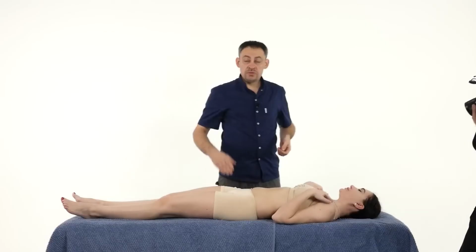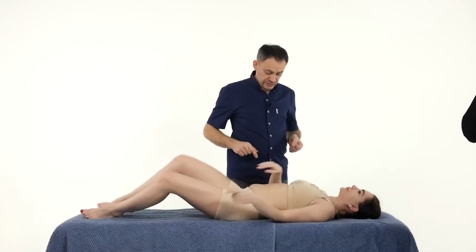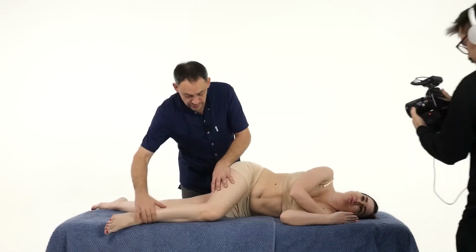It is definitely good if you work on the side. Please turn to the side. The lower leg is straight. The upper leg is bent. Of course, it is a very good movement.